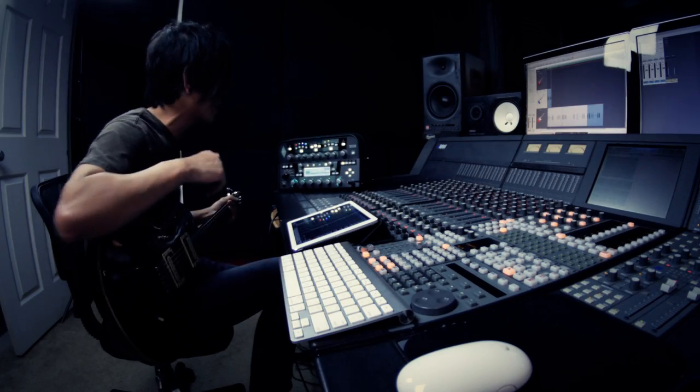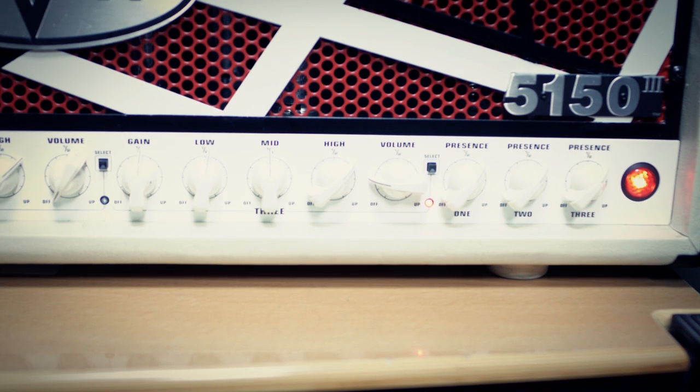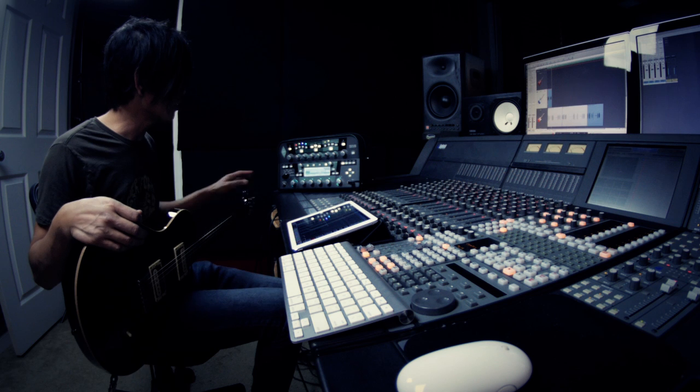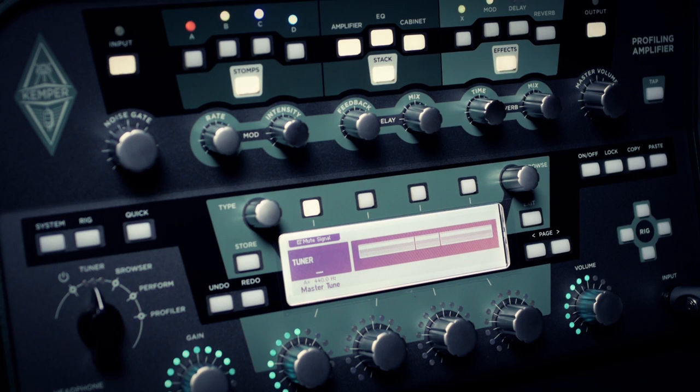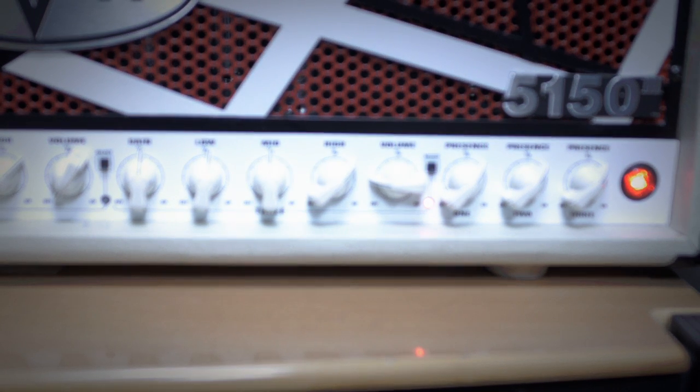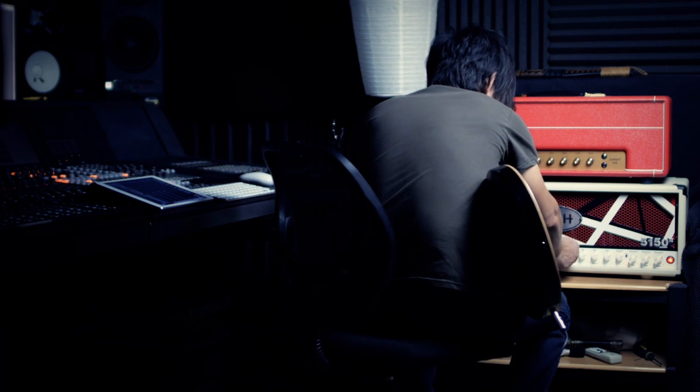I don't really tweak the amp that much. I kept it kind of flat because I know after I profile it, I can still tweak it. On a Kemper amp, there's an amp section where you can add or subtract high, low, mid, and even some gain if it needs it. So keeping the amp kind of flat worked out the best for me. Let's check out the amp.